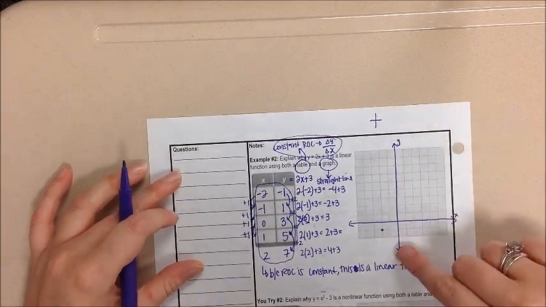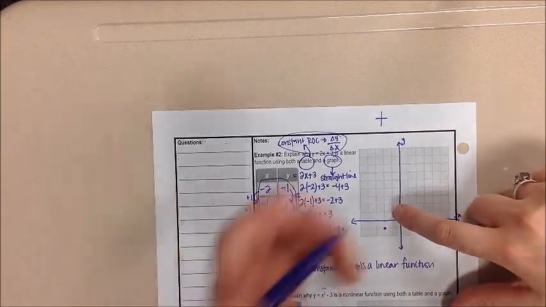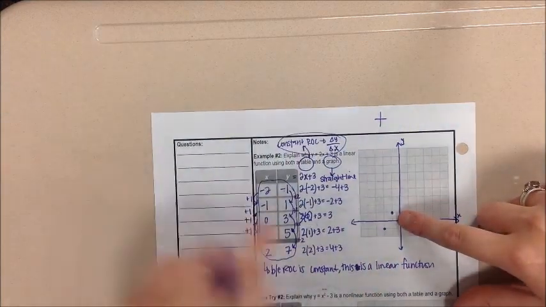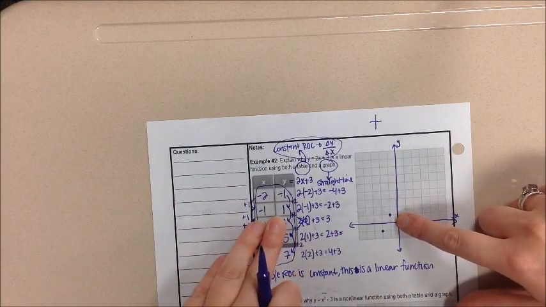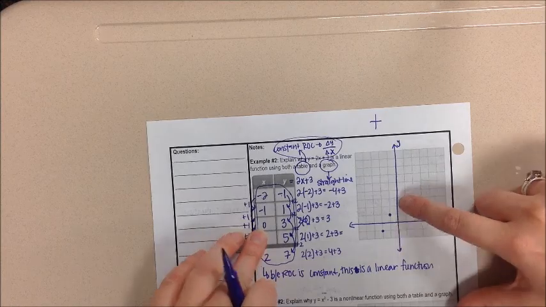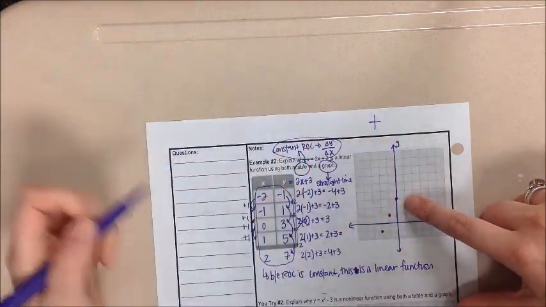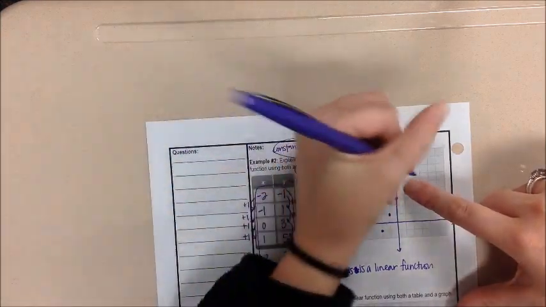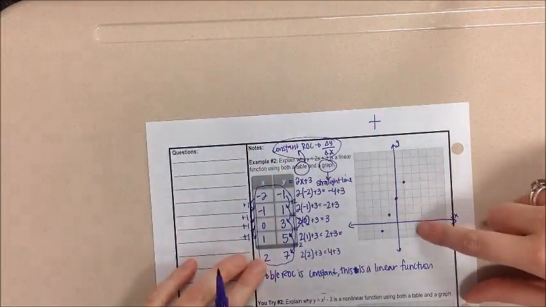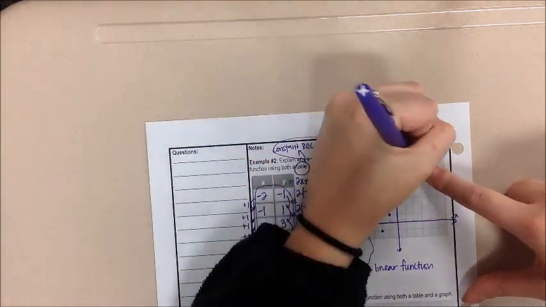Okay, my second point is negative 1, 1. This time I went up because I'm at positive y's now. Okay, I'm at 0, 3. Then I'm at 1, 5. And I'm at 2, 7.